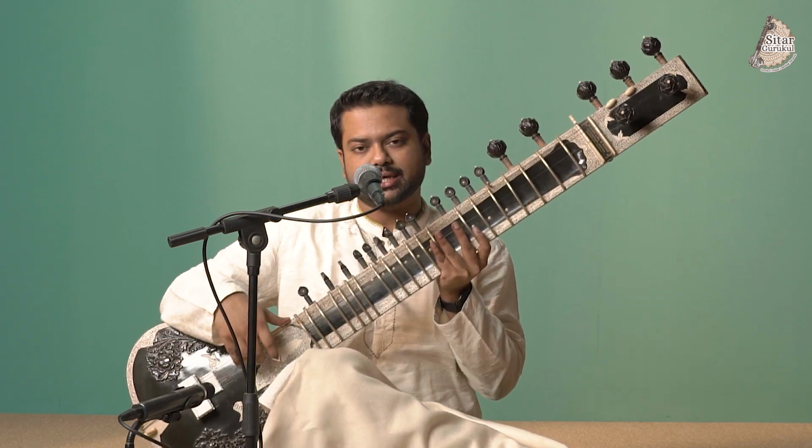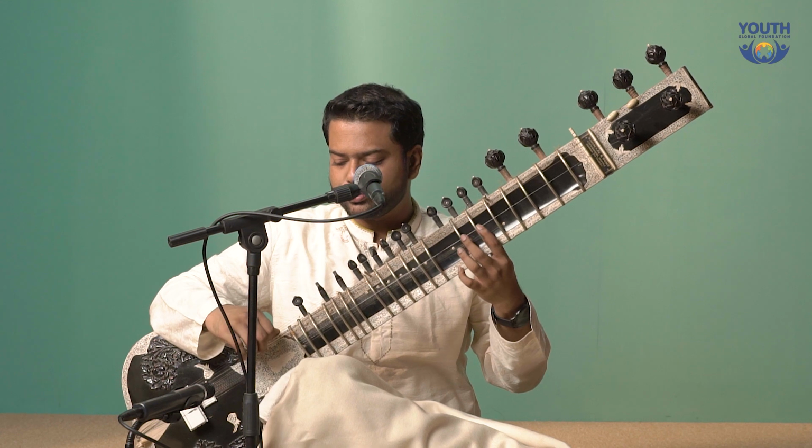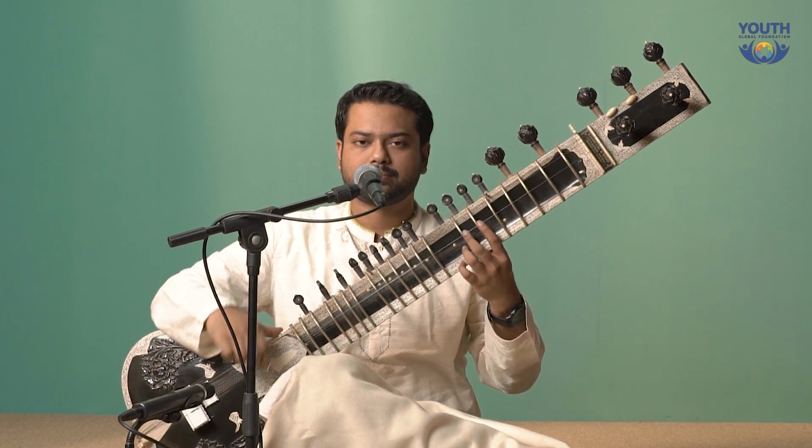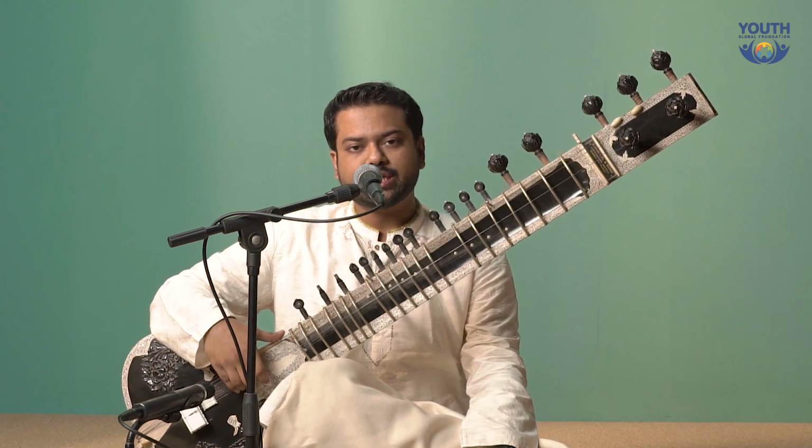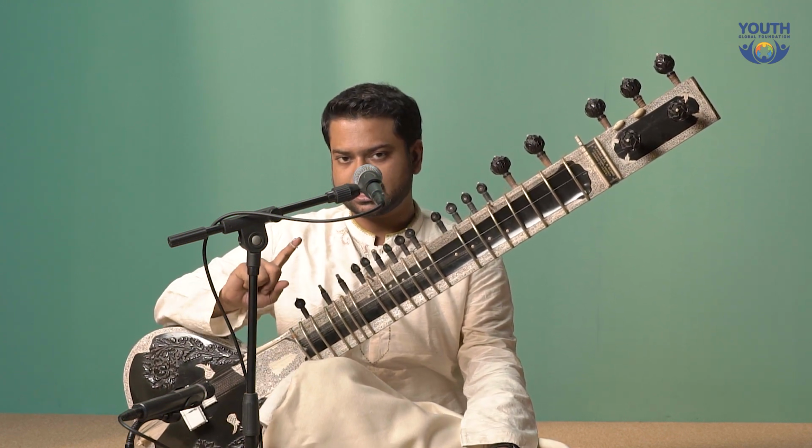So returning to the pattern that we were playing, the speed was 40 BPM and we were targeting every beat.